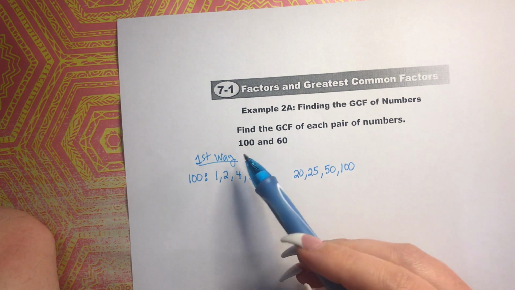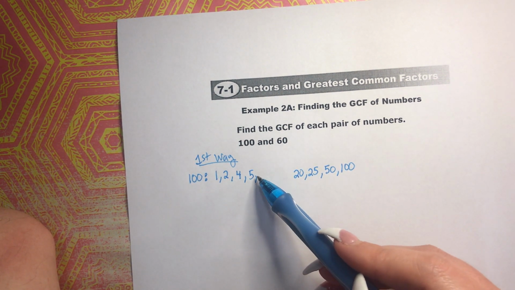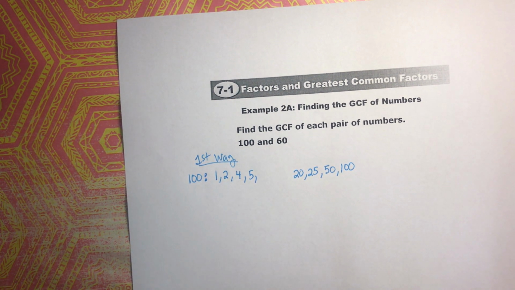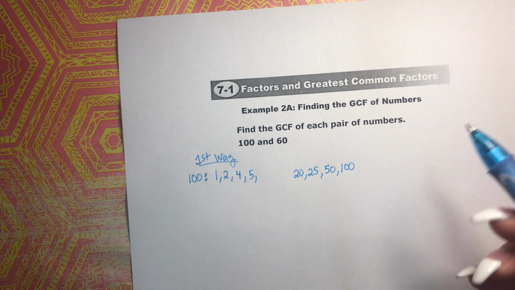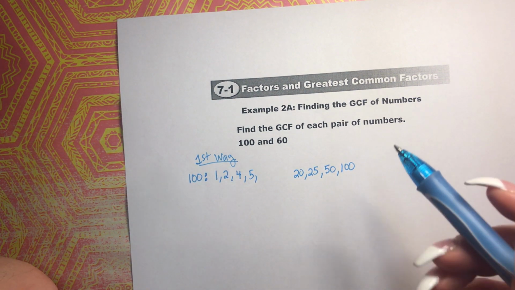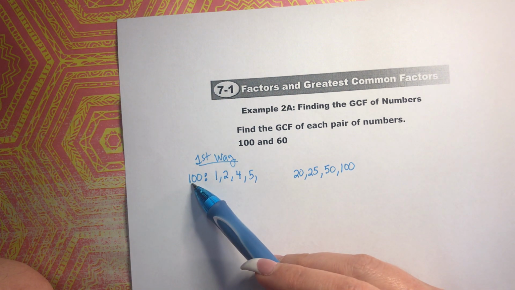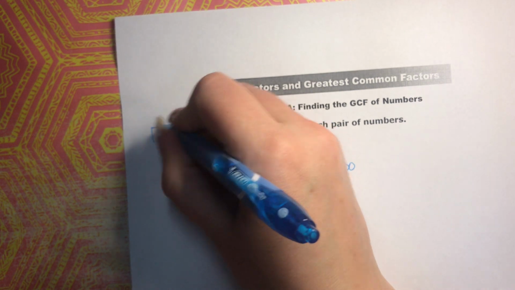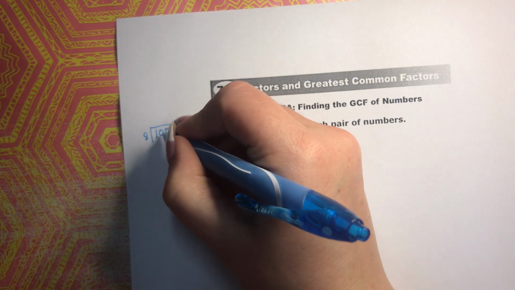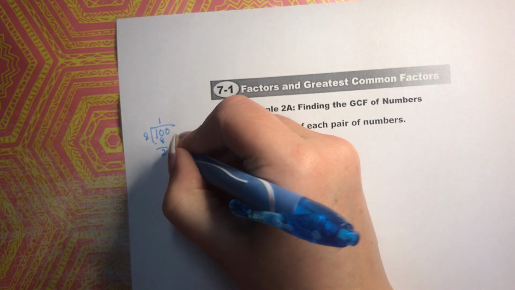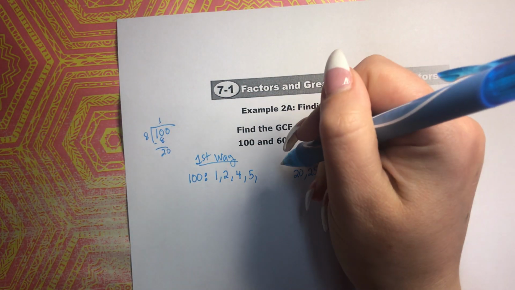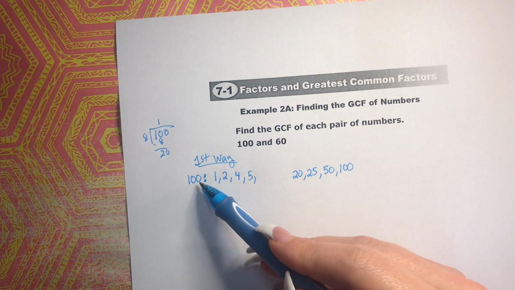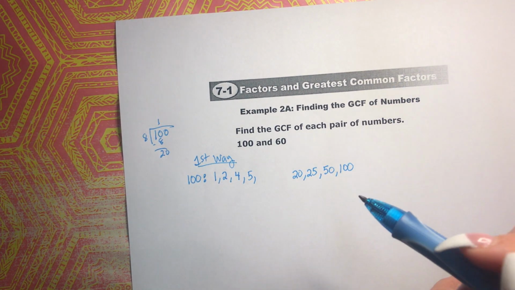6 is not going to be a factor because it has to be divisible by 2 and 3. And it's not divisible by 3, so it's not going to be divisible by 6. 7, no. 8, I don't think it's divisible by 8. Let me see. 8 goes into 10 one time. And no, it doesn't evenly go into 20, so it's not divisible by 8. 9, 1 plus 0 is 1, and that's not divisible by 9.